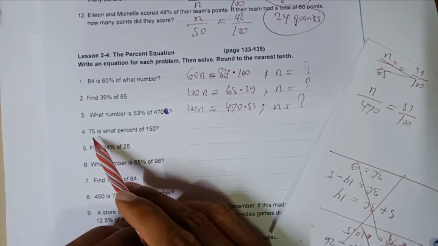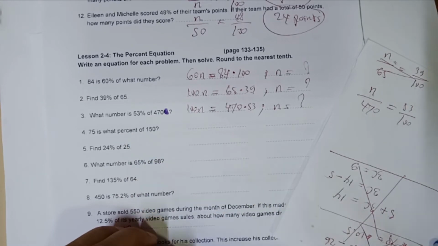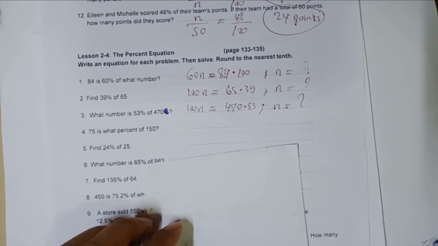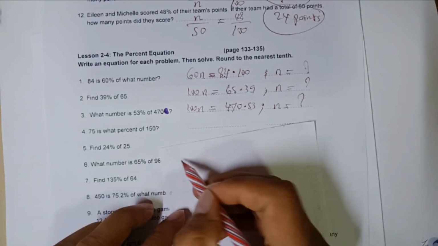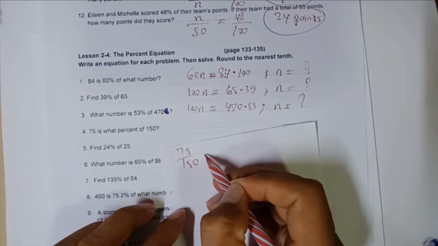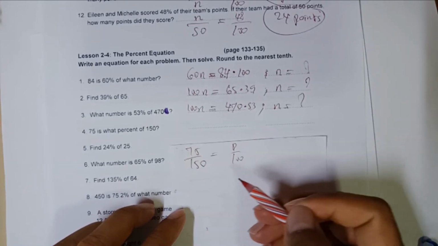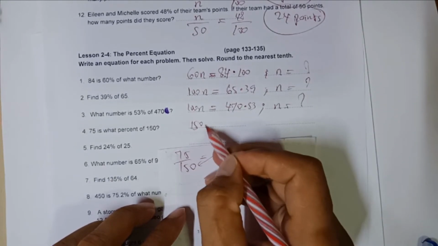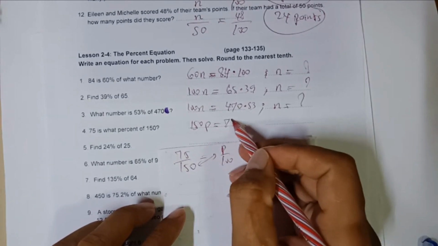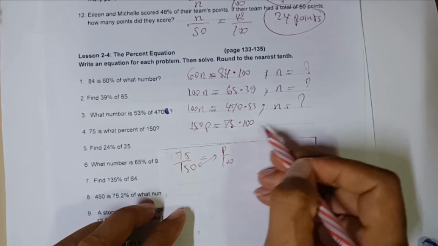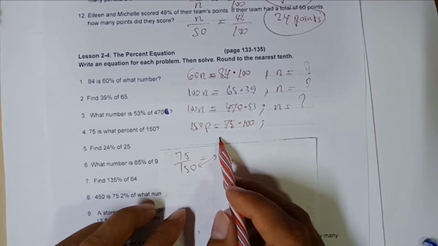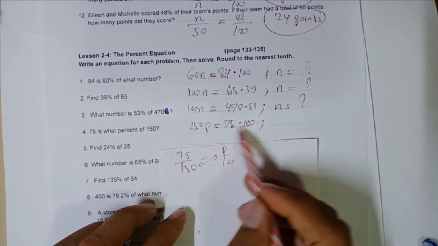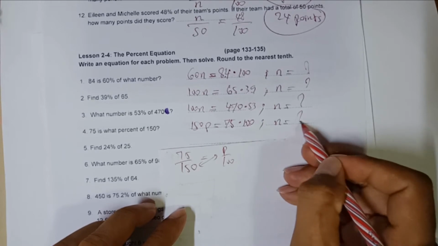70 is what percent of 150? Okay, so 75. It seems like the percent is missing, so 150 down here, 75 up here is equal to p over 100. So all you need to do is cross multiply first. You have 150p is equal to 75 times 100. Once you write the equation down, you multiply these two numbers together. After that, you divide by 150. You will find the value of p.